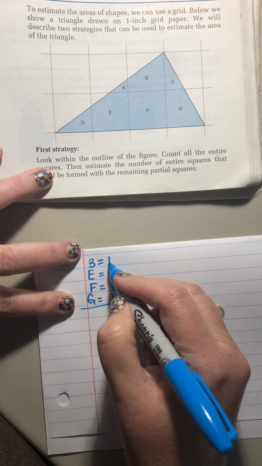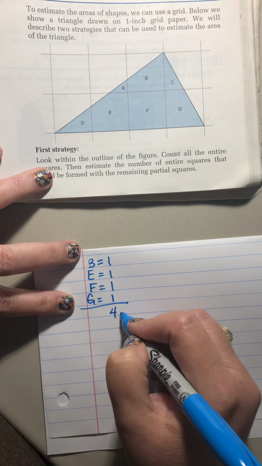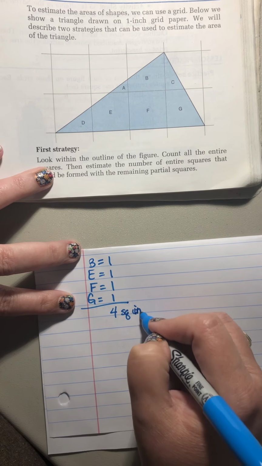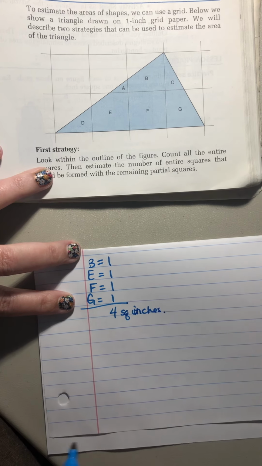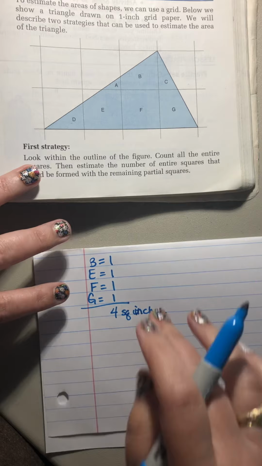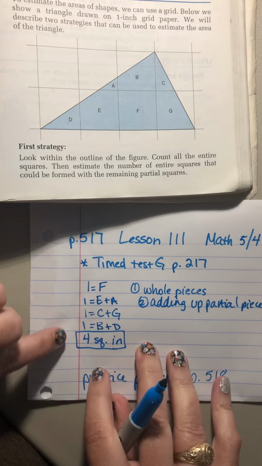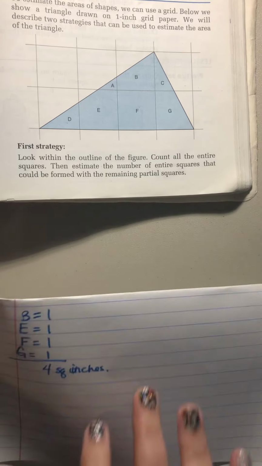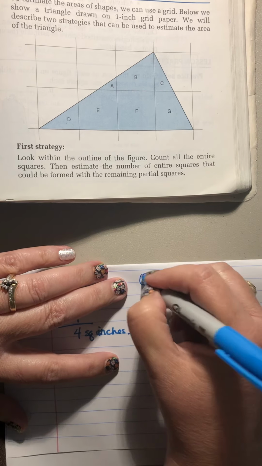And when I add that up, 1 plus 1 plus 1 plus 1, I get 4 square inches. Which is the same answer I got when I did my problem using the whole pieces and adding up the partials. So my second method, there's 2 separate methods.